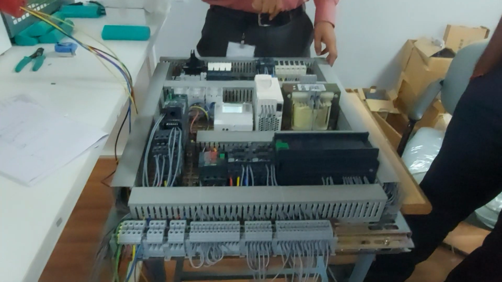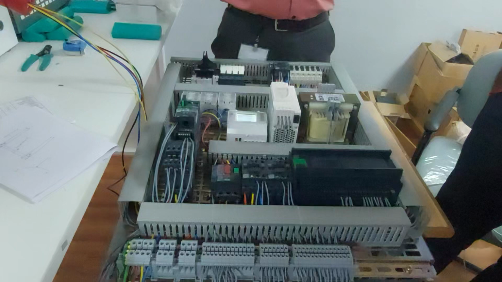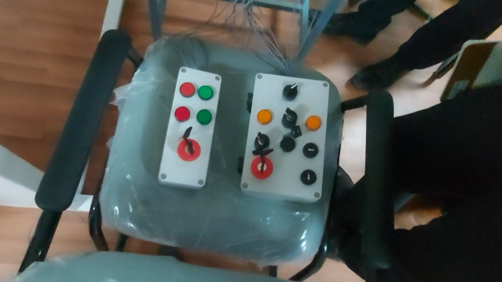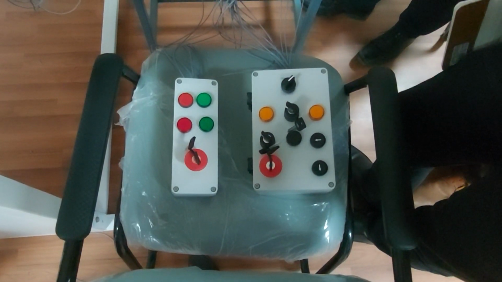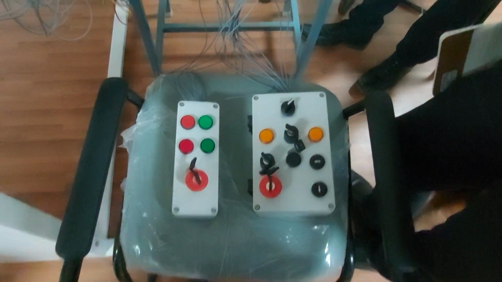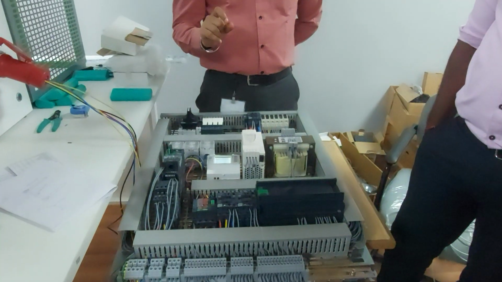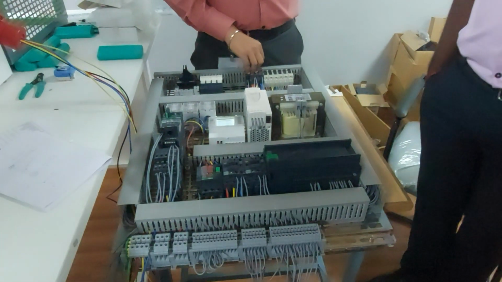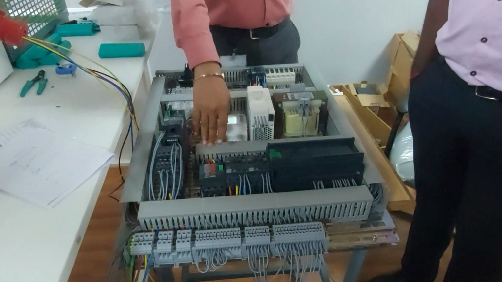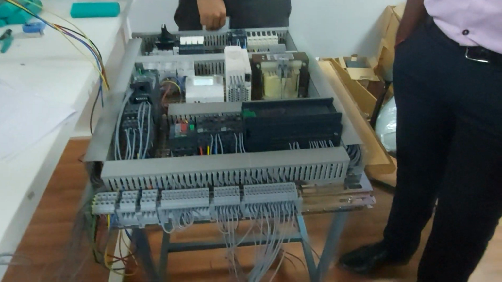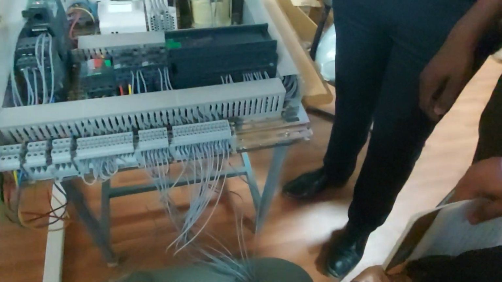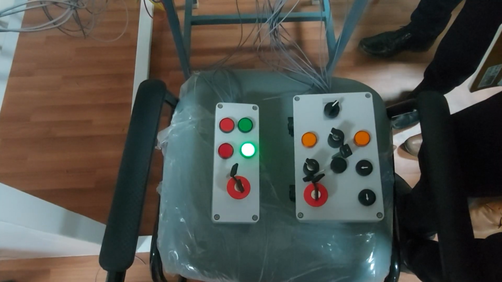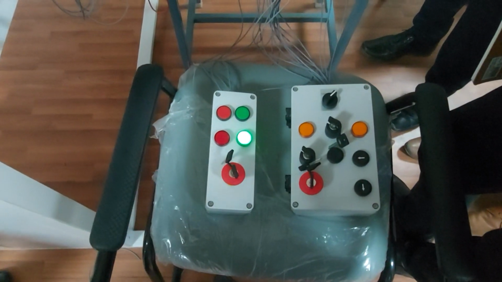Control box 1, control box 2. In the control box we have start and stop push buttons, to switch on the main supply, the contactor supply. For that we have 2 indications: a green indication to show the contactor is on, and a red indication for tripping the motor. Now click on the green push button, sir. Yes. Nice, the power supply is on, the contactor is now on.